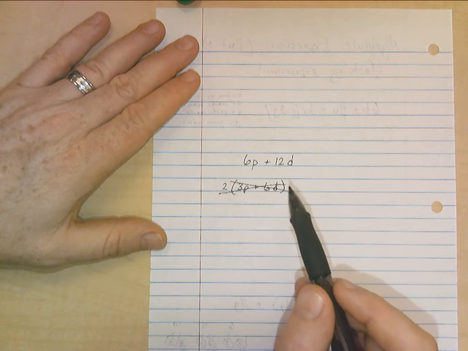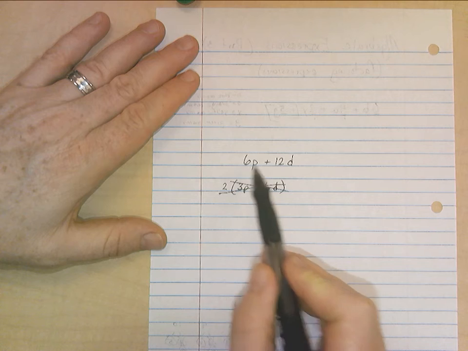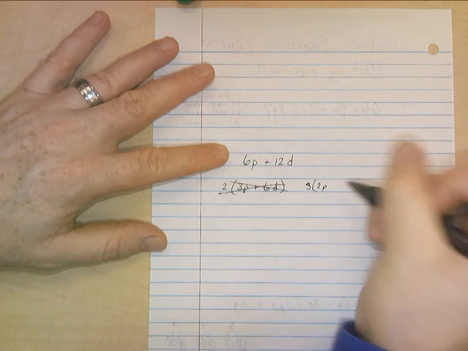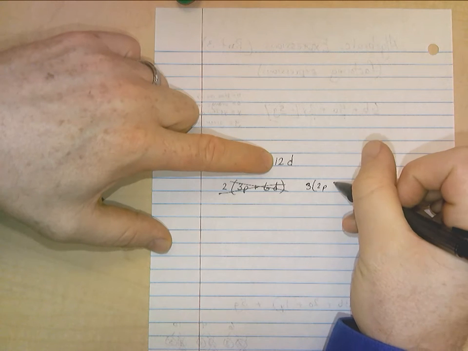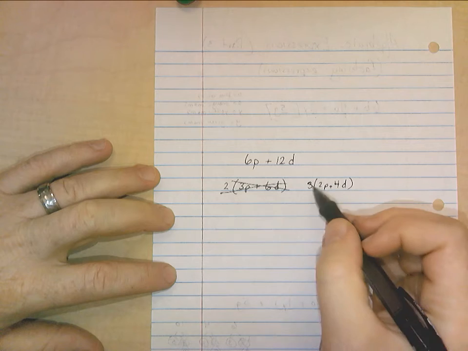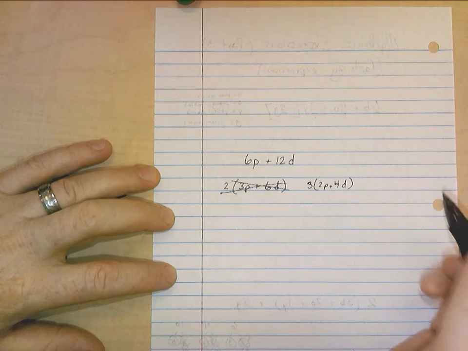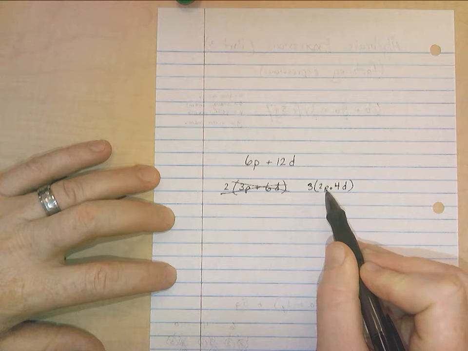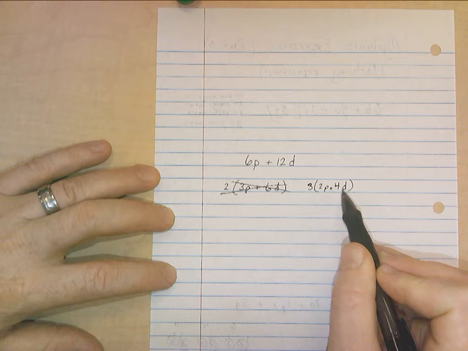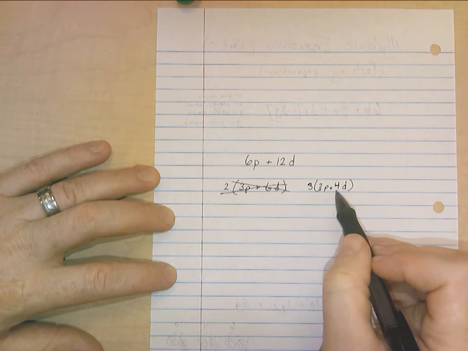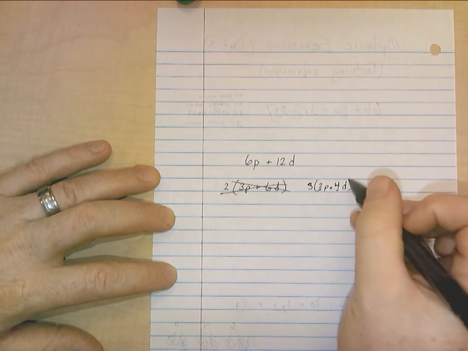Some of you might think, well, wait a minute, 3 can go into 6 and 3 can go into 12. That's true. 3 times 2p would be 6p. 3 times 4d would be 12d, and that would work. The only problem is you can still pull out a 2 here, because 2 times 1 equals 2, obviously, and 2 times 2 equals 4. So you can still pull out that 2 here. You can factor this out some more, so this is not going to work out well.